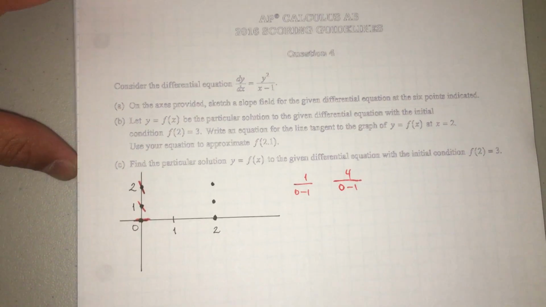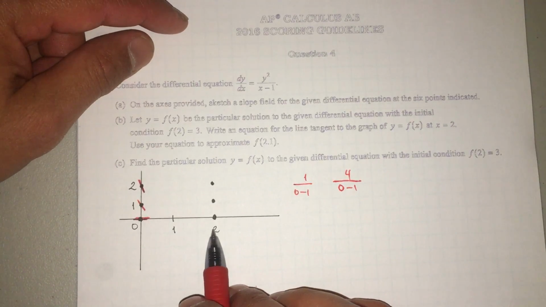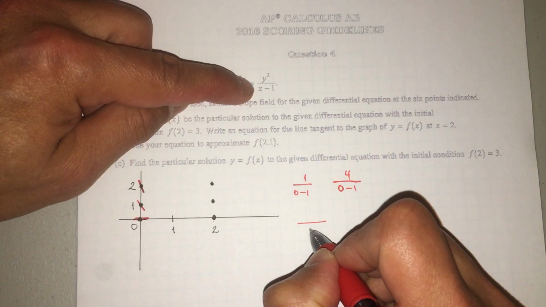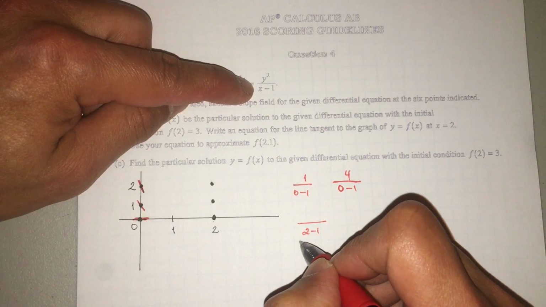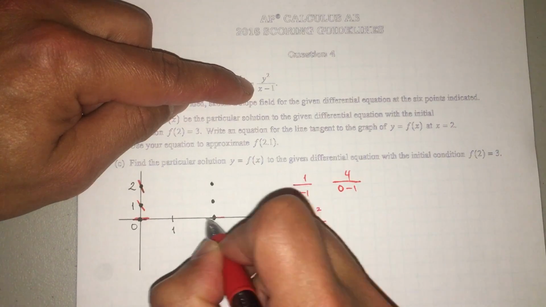We got to go back to the other problem, I forgot to add something. And then let's do this one here. 2 comma 0. When x is 2, y is 0. So guess what? Horizontal tangent.